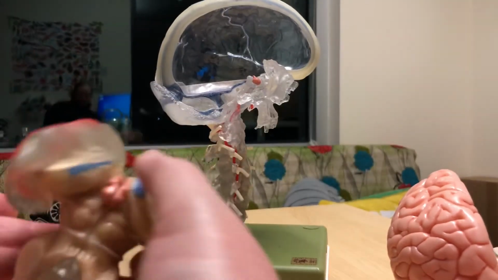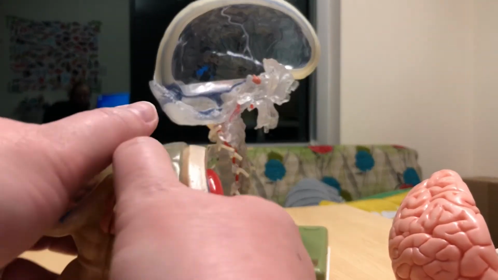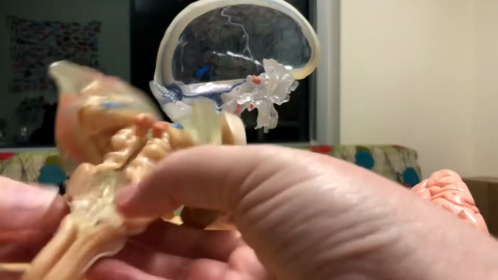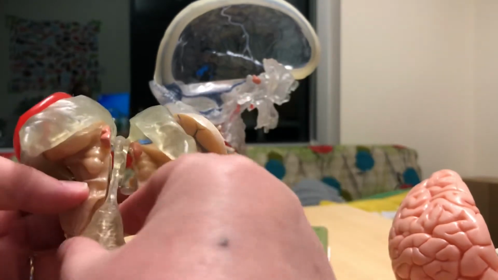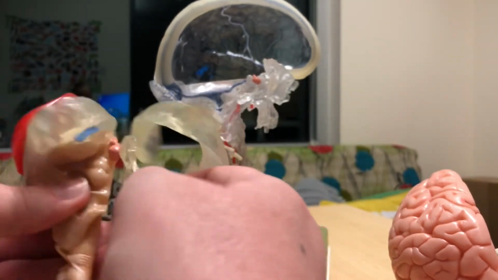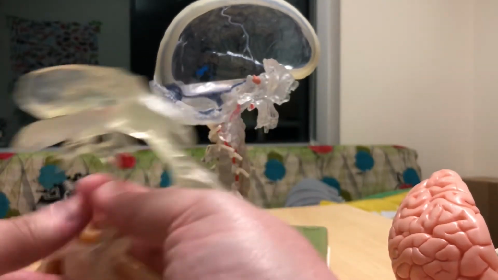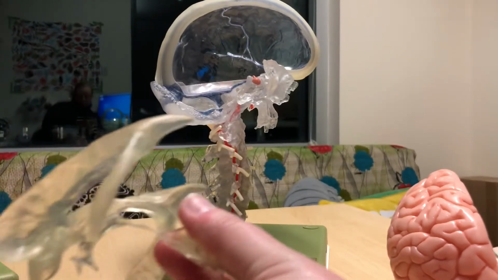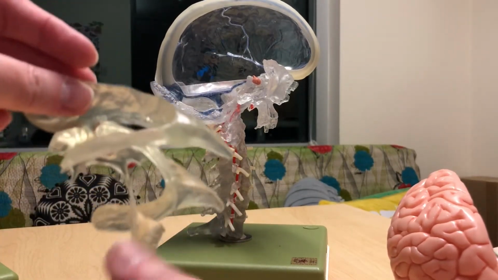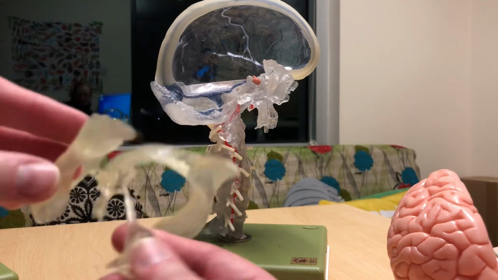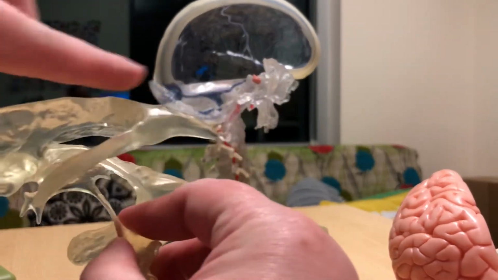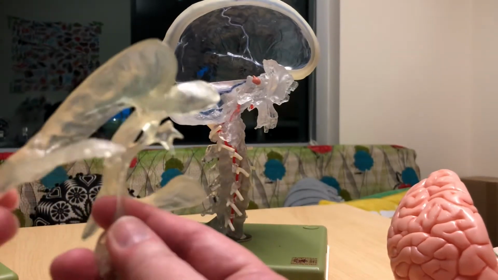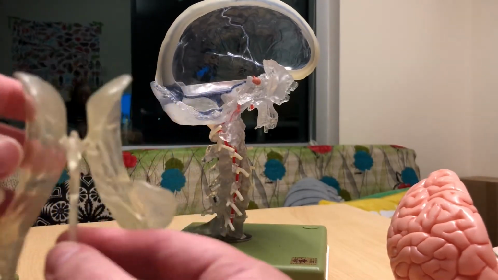Okay, now these models will allow me to separate the two halves, left and right. Okay, and look what just emerged. Whoa, look at that. What is that? That's the ventricular system. Okay, these two huge guys, those are your lateral ventricles.